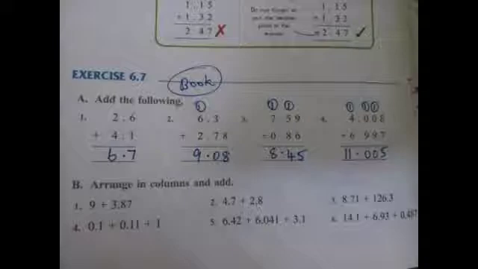The biggest one is 6.460. Next one is 6.400, 4.660, 0.646.